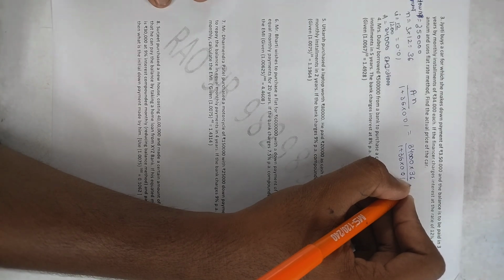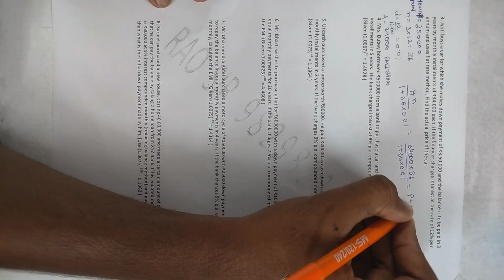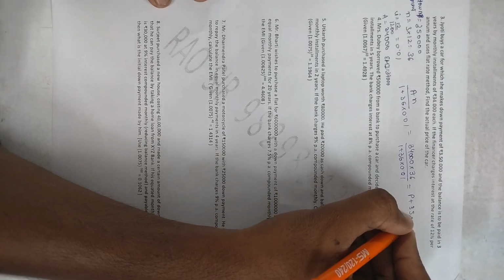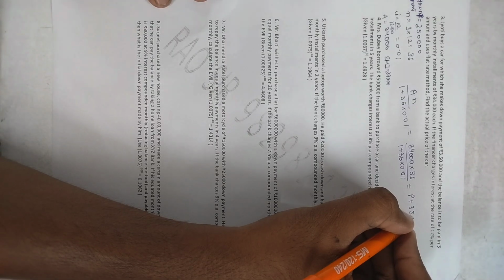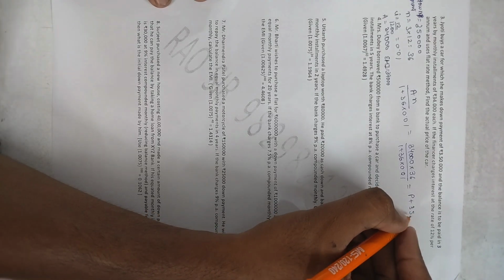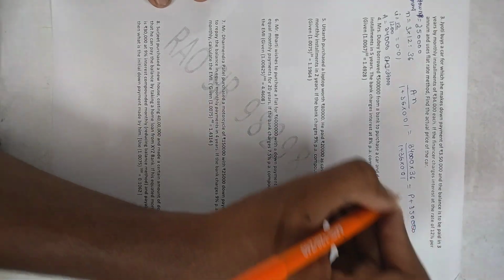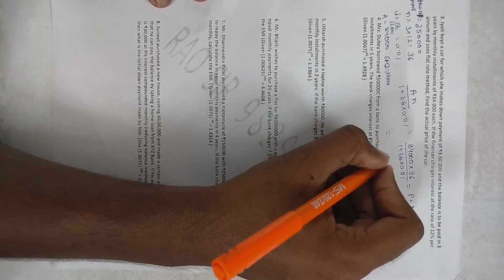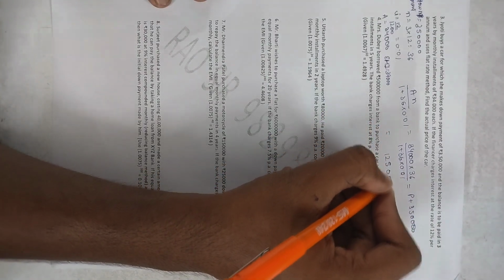After solving it, plus we have to add another P, 3 lakh 50,000. Yes, sir. After solving it, we get 12 lakh 50,000. Fine.